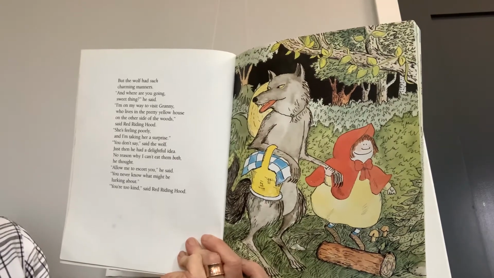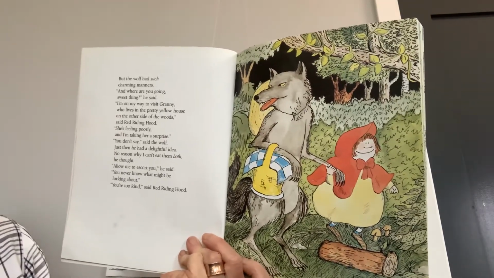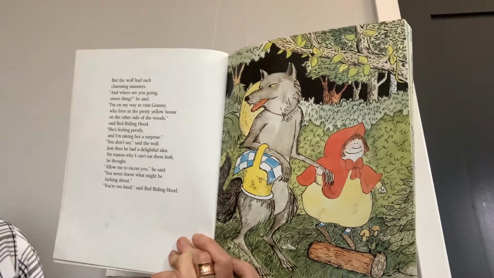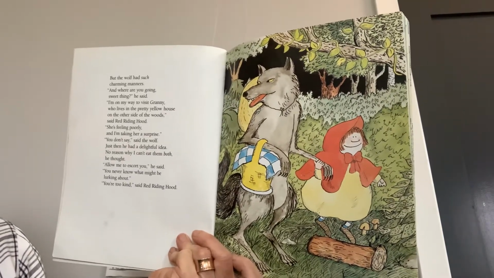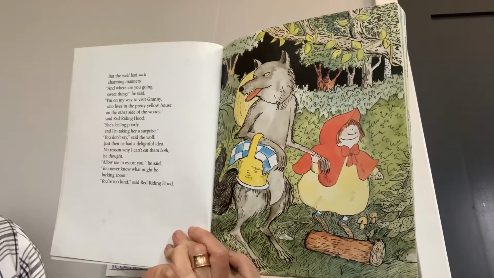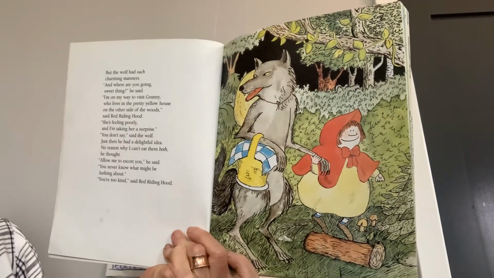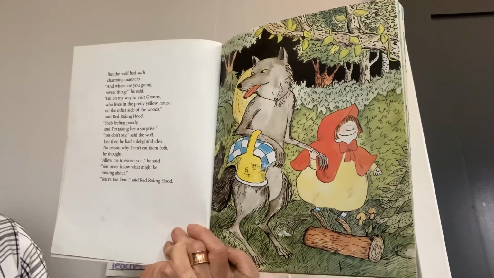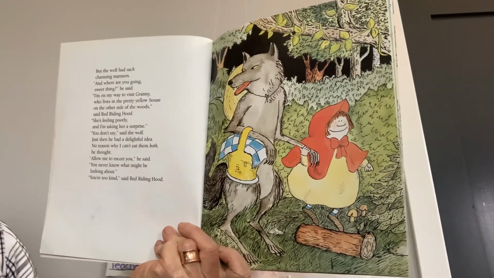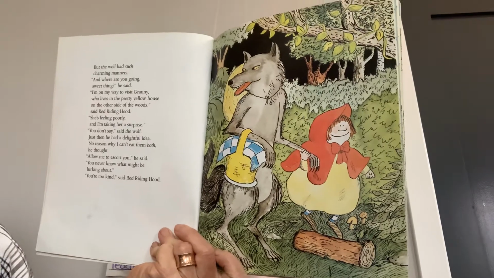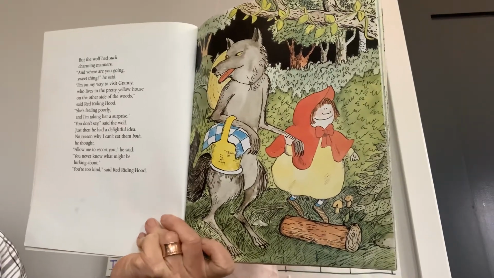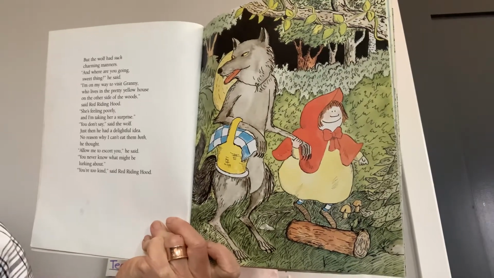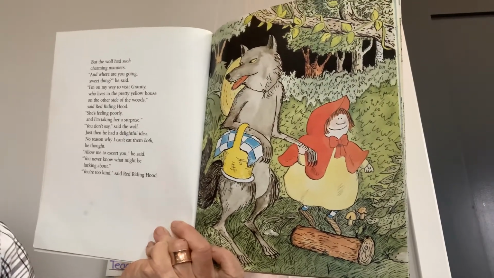he said. "I'm on my way to visit Granny, who lives in the pretty yellow house on the other side of the woods," said Red Riding Hood. "She's feeling poorly, and I'm taking her a surprise." "Huh, you don't say," said the wolf. Just then he had a delightful idea. "No reason why I can't eat both of them," he thought.